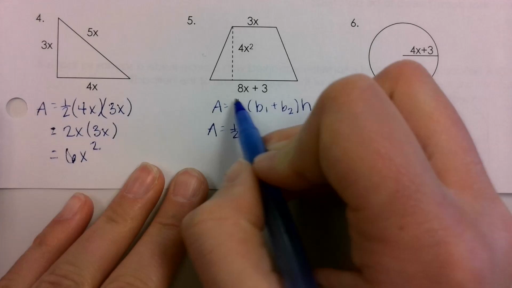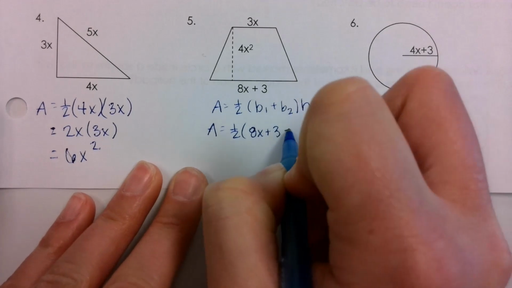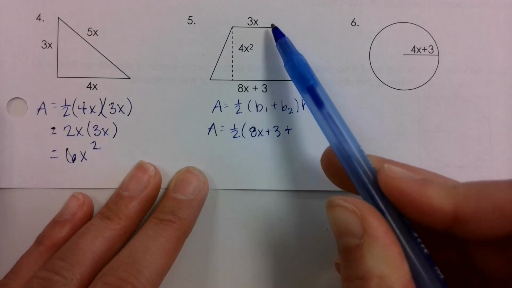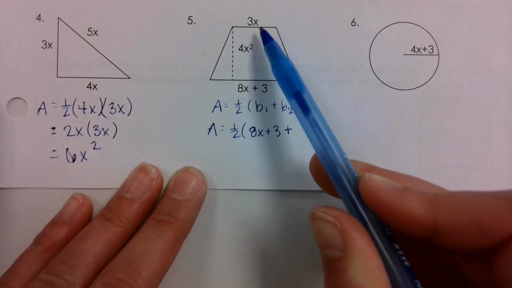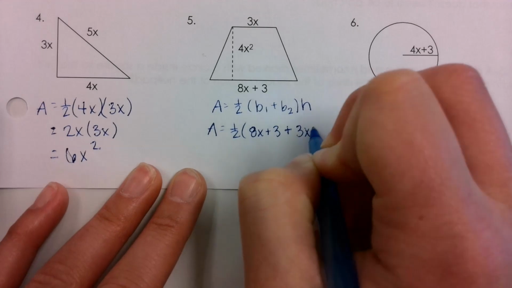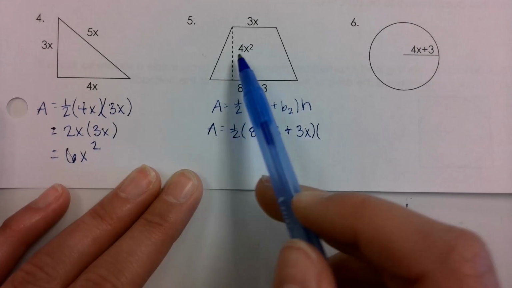8x plus 3? Plus our second base, or base 2. Which one's our other base? 3x. Then we need our height, which is what? 4x squared.